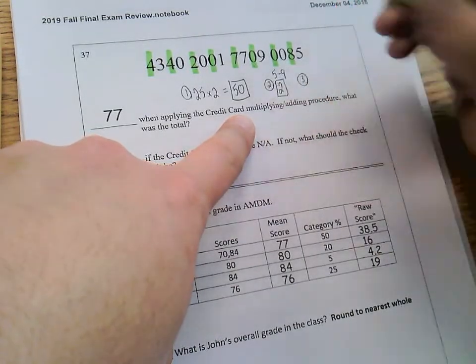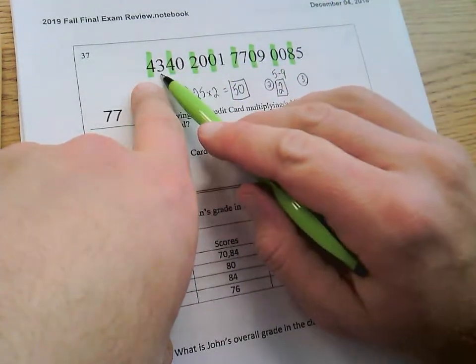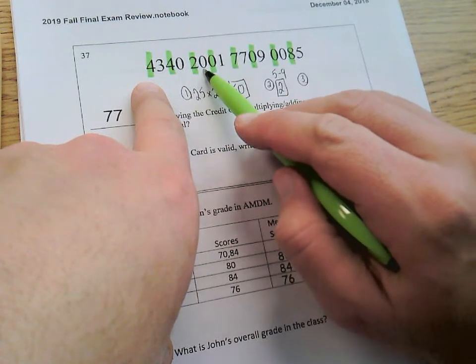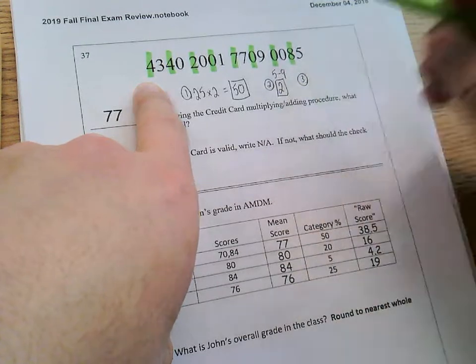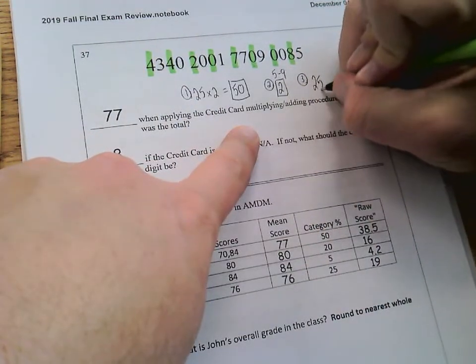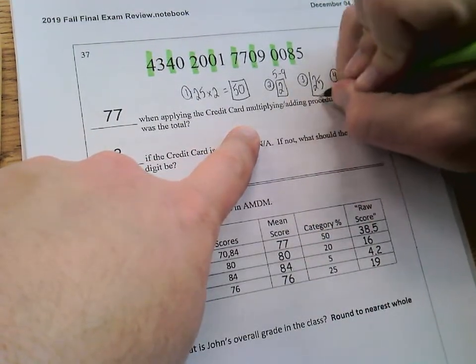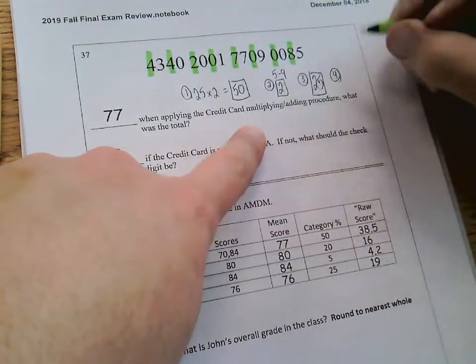Step 3 would be all the numbers that we skipped. 3, 0, still 3, still 3. That becomes a 4, 11, 20, still 20, 25. And then, of course, step 4, let me box that in because I've been doing that, is add all these numbers up.